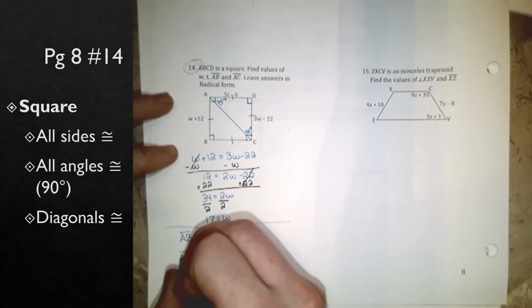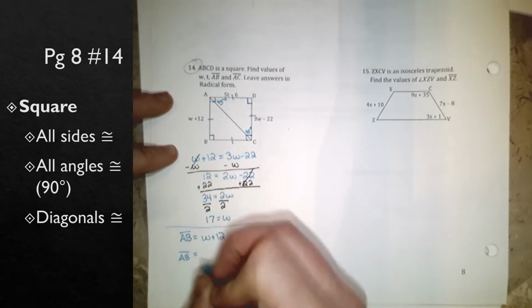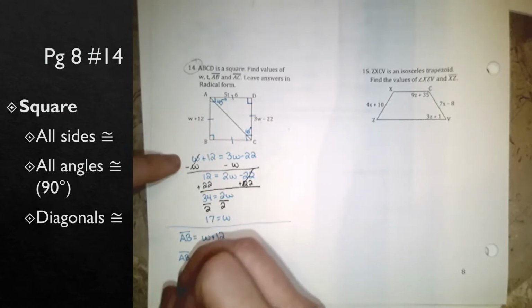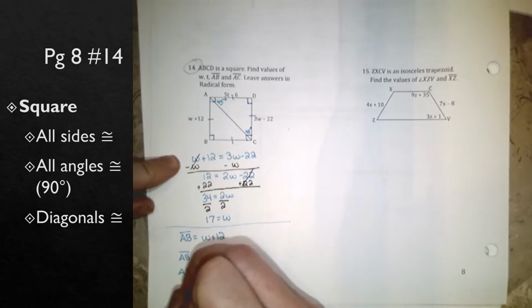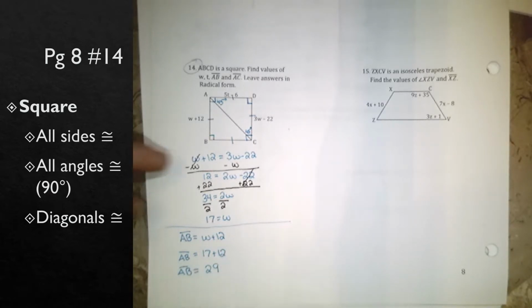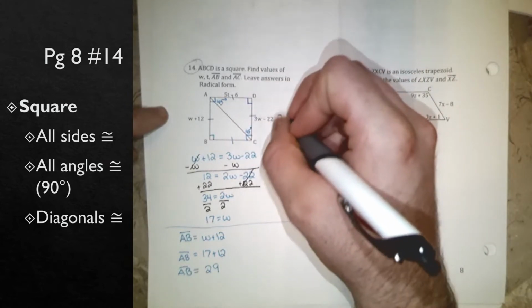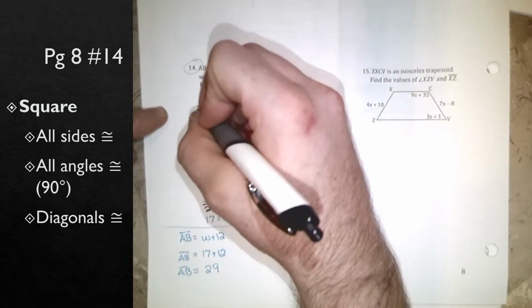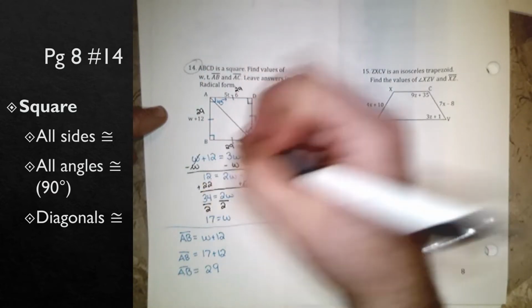So line segment AB is equal to 17 plus 12. Add those together, and the line segment is equal to 29. So each of these side lengths is actually 29. So this side's 29, this side's 29. All of them are equal to 29.